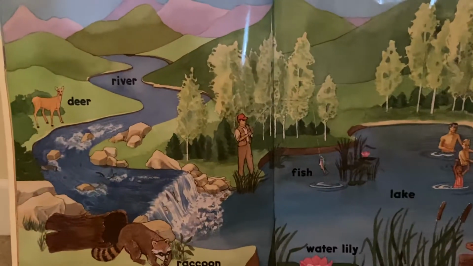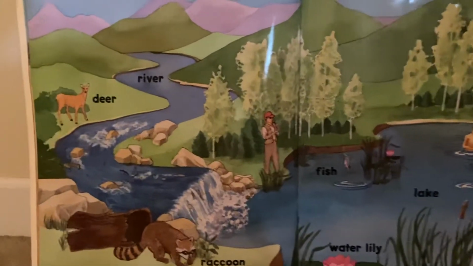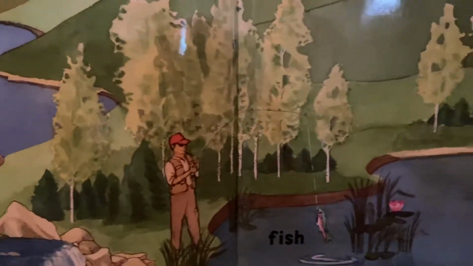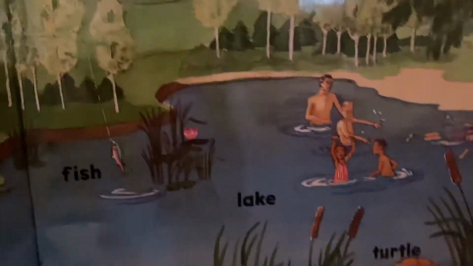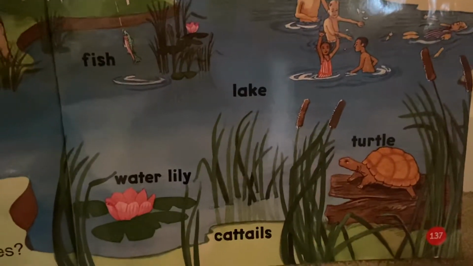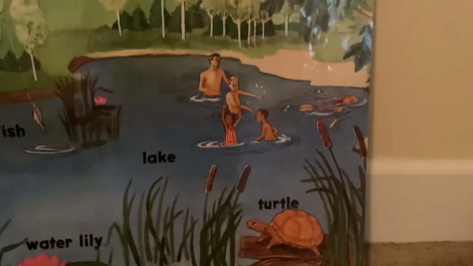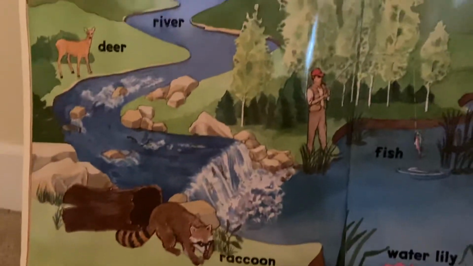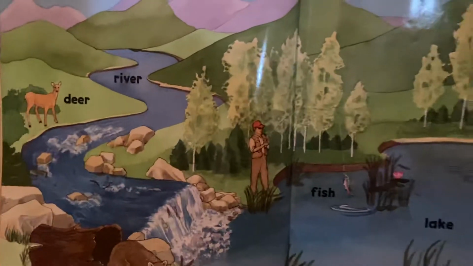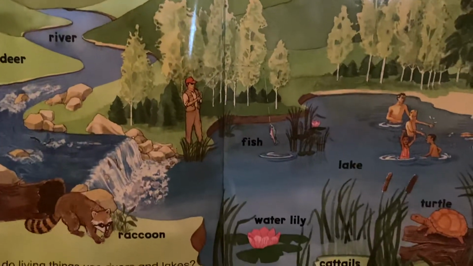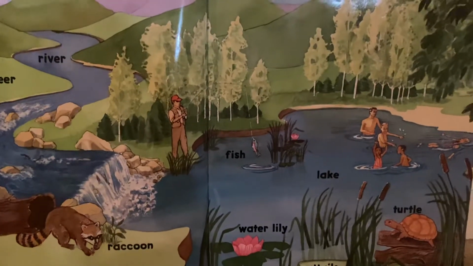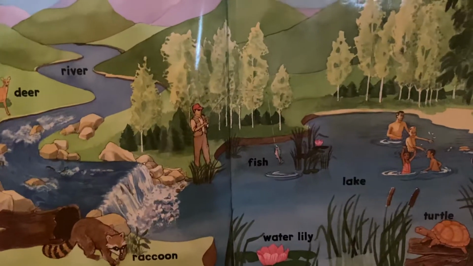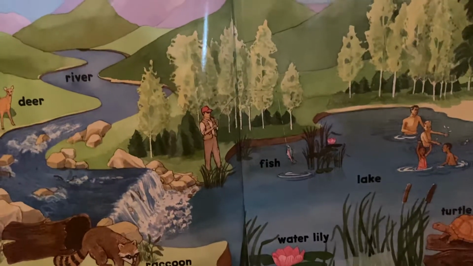Plants also make their homes around lakes and the rivers, and we can see that with the trees. There are some plants growing in the lake, like the water lily and the cattails. So just like animals, plants also make the lakes and the rivers their home. And they also use the lakes and the rivers for their resources, such as the water to drink.